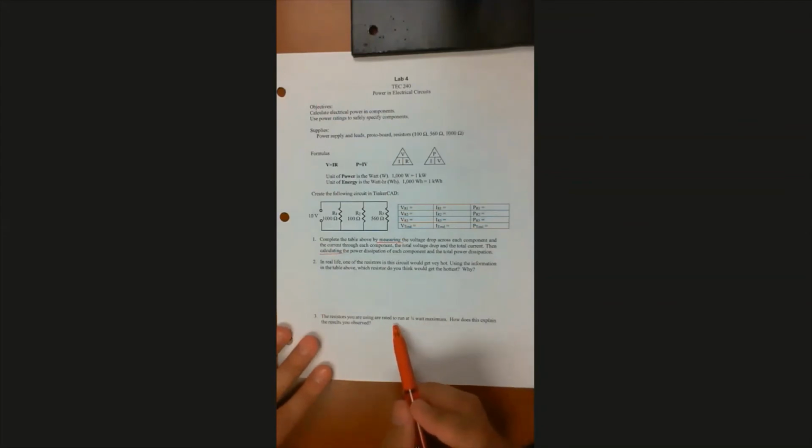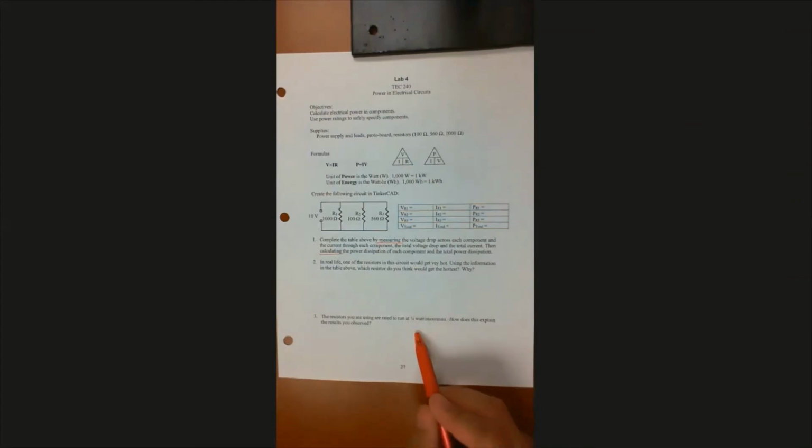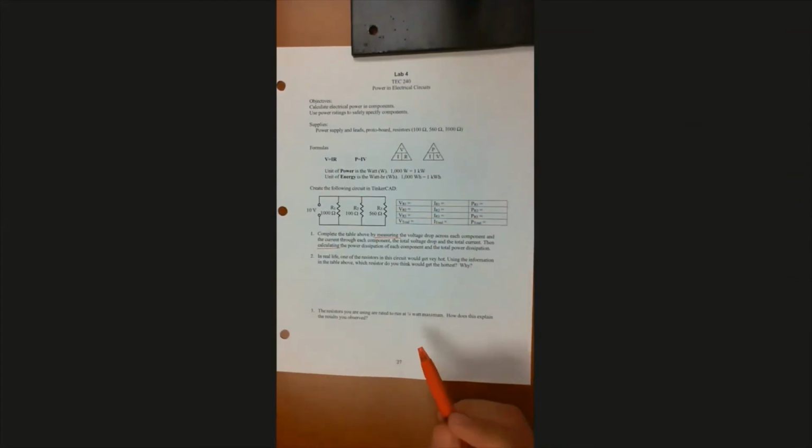Here's another interesting thing to consider. There are different sizes of resistors that you can buy. You can buy 1/8 watt resistors or 1/4 watt resistors or 1/2 watt or 1 watt or 2 watt or 5 watt or 10 watt. Those are all fairly common sizes. The difference between these resistors that are rated for different power is basically the size of the resistor.